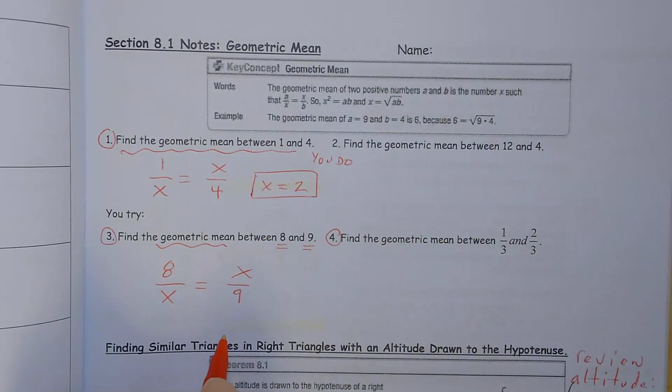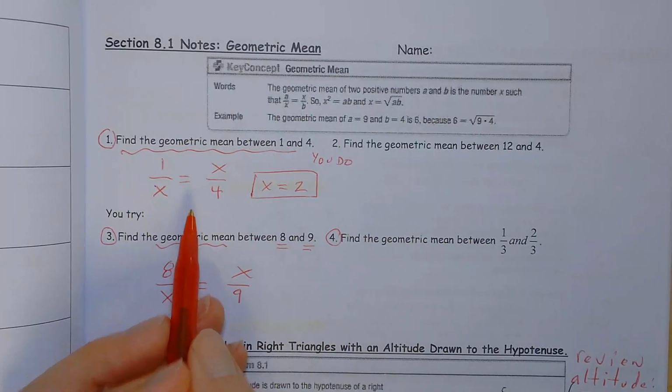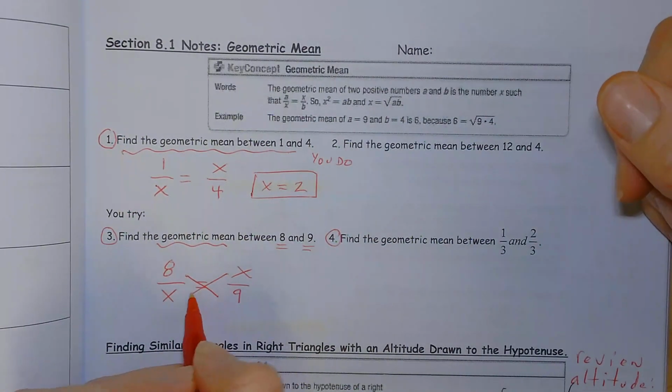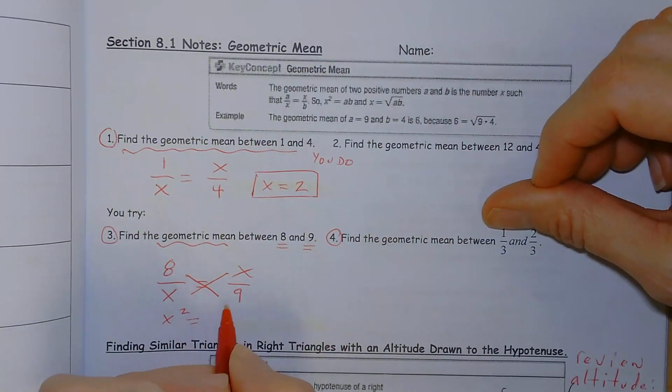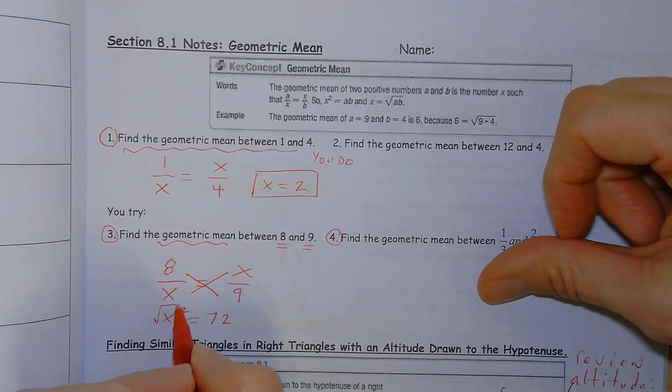All right, so now you could sit here for hours and hours and not be able to figure out what it is because it's not as easy as this one to come up with. So here's how you solve it if you can't solve it by guessing. You're going to cross multiply. So we're going to get x squared equals 9 times 8 is 72. And then you're going to square root both sides.